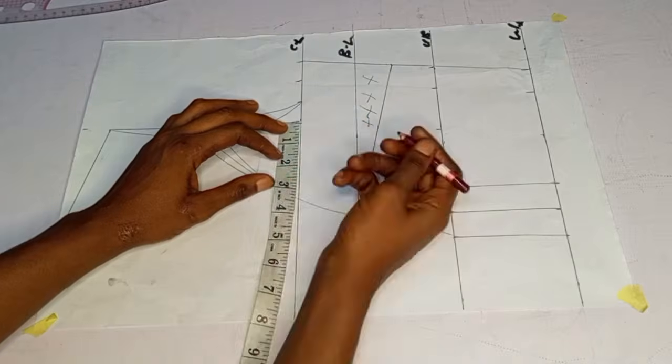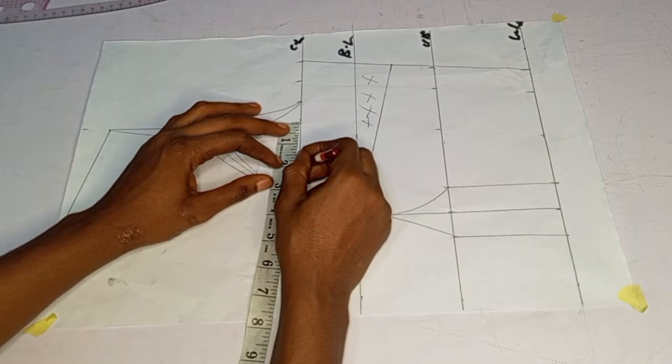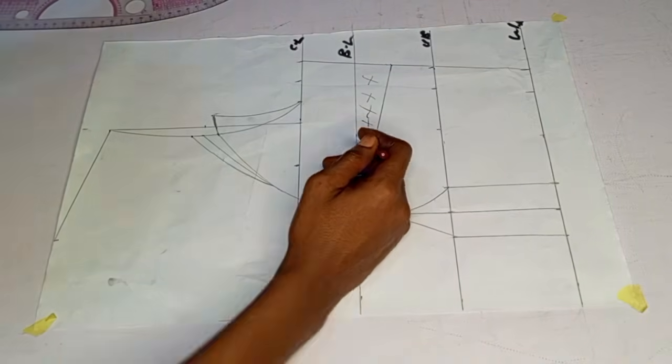Mark our queen Anne neckline. From the armhole I'm going to come in by 2 inches, but it depends on how wide you want this space to be.